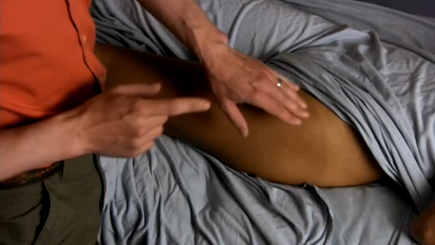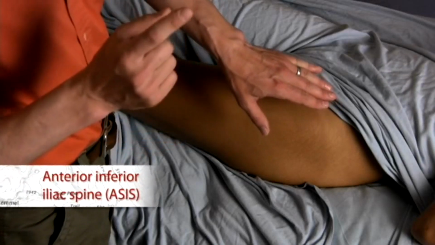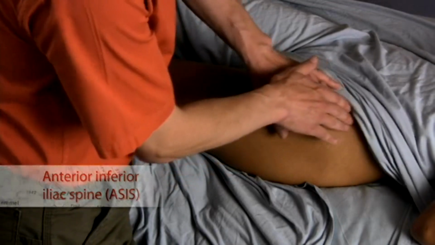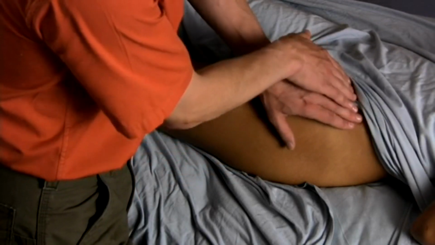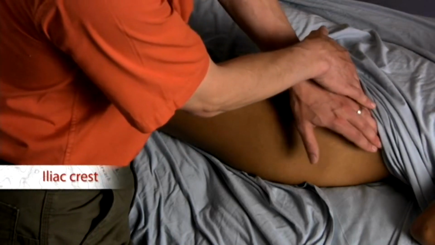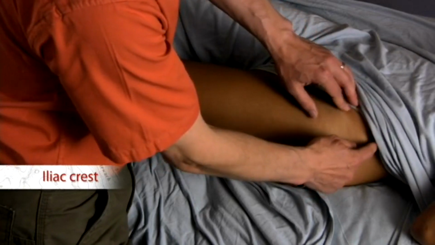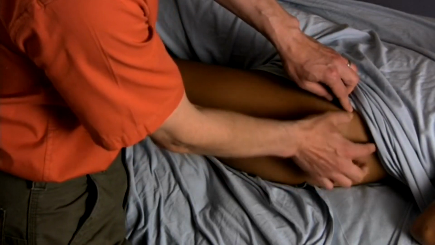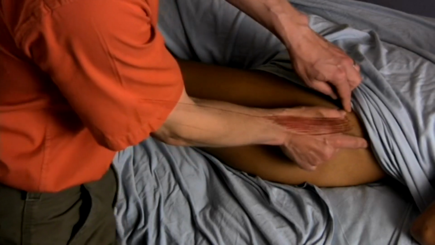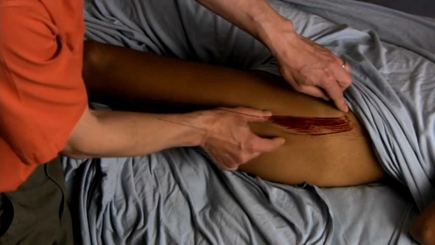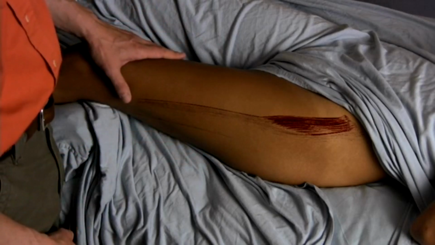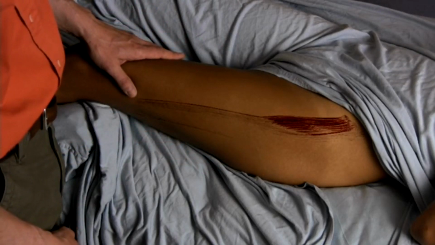So I'm going to first find the ASIS. It's that prominent bony landmark right on the top of the hip, right there. And then I'm going to just walk my fingers back along the iliac crest a little bit right here. And that little 2-inch region right there is sort of that top edge of where the TFL is going to be. And then I can pretty much run down the side of the thigh like so, and there we can see where that TFL is located.